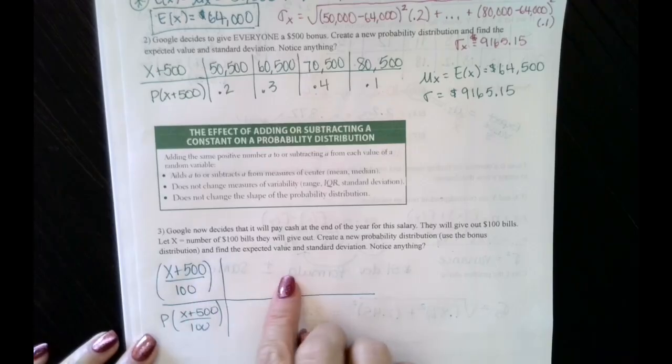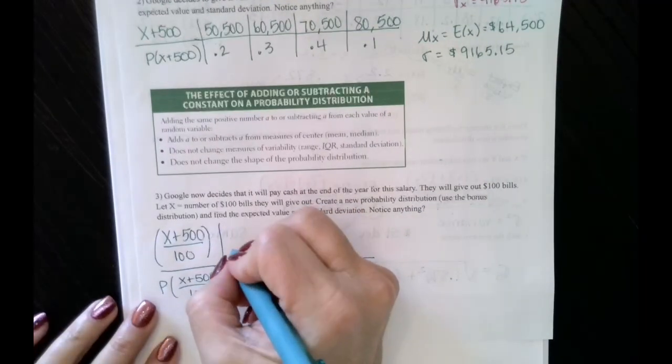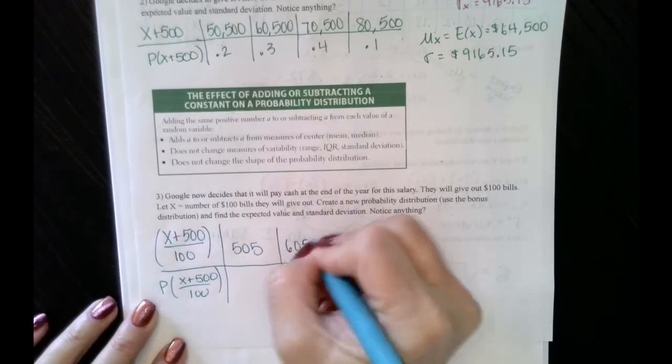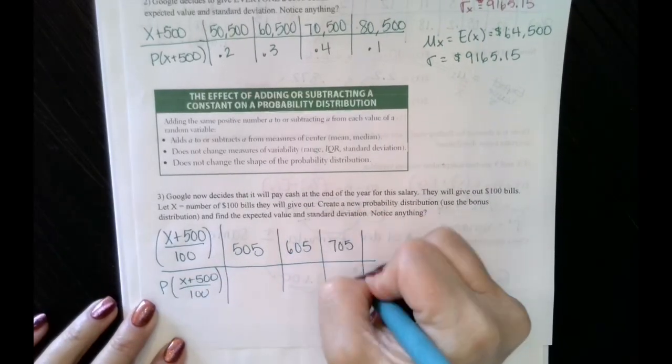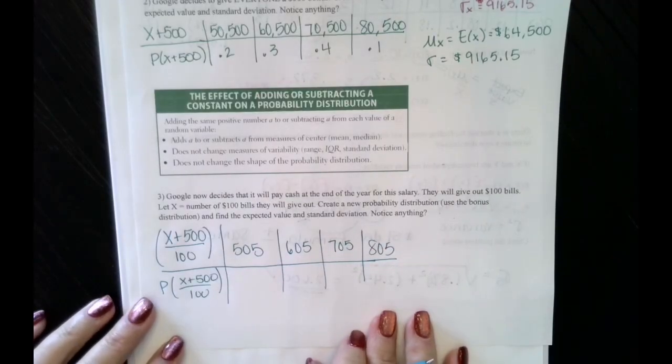So I have this probability, and now I'm going to divide this all by 100. If I look at just the number of $100 bills I would have, 505, and then 605, 705, and 805. That's how many $100 bills I would have, okay?